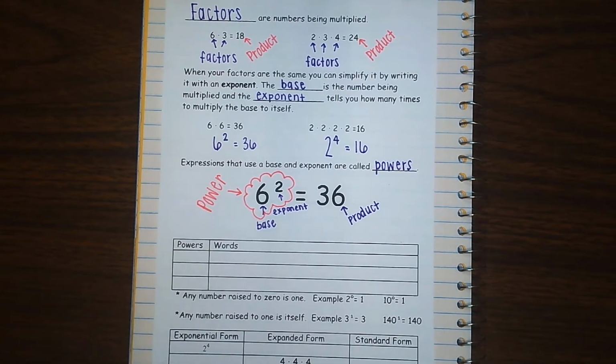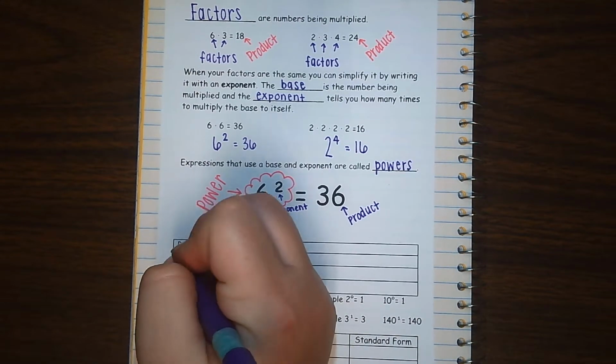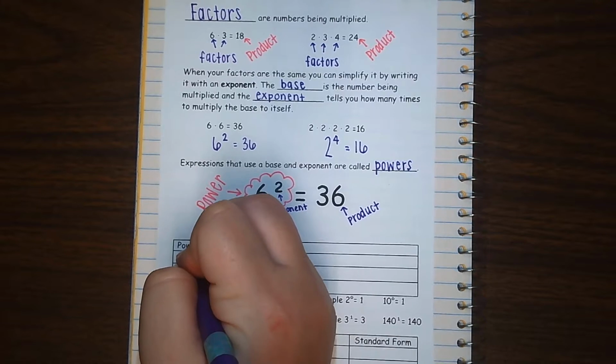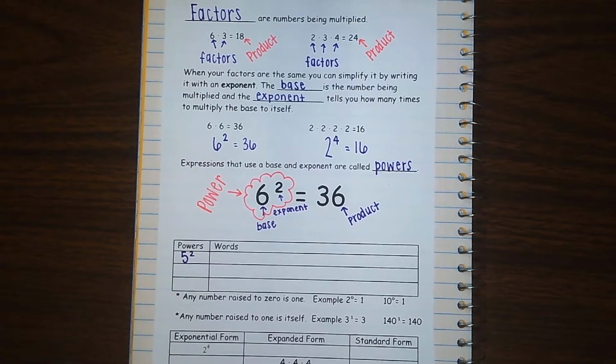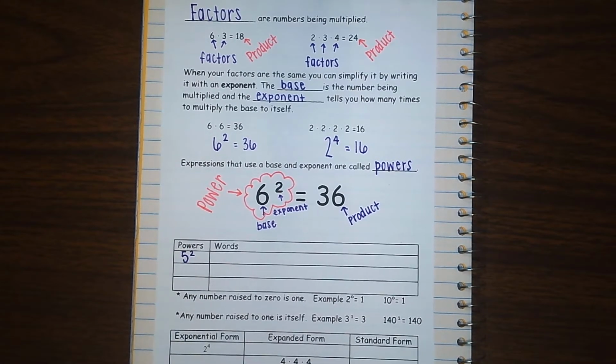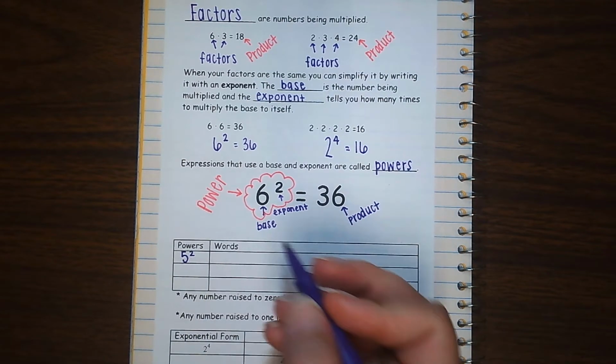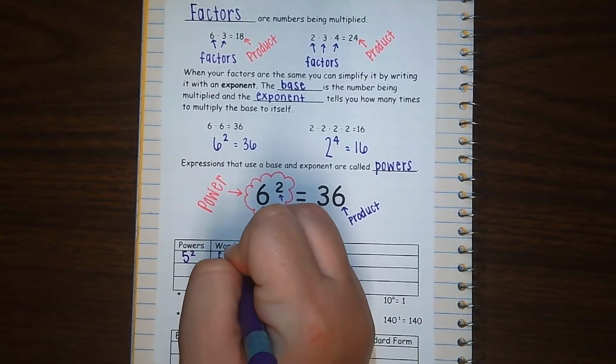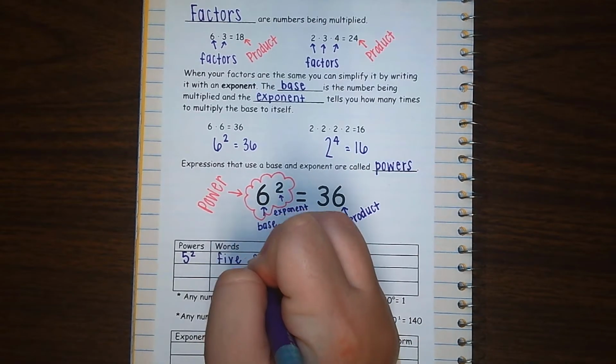Okay, so let's look at some examples. The first example we want to use is a base of 5 and an exponent of 2. When 2 is your exponent, it has a very special name. So for this one, it would be 5 squared. 2 means squared, just means twice. So in words, we would write 5 squared.